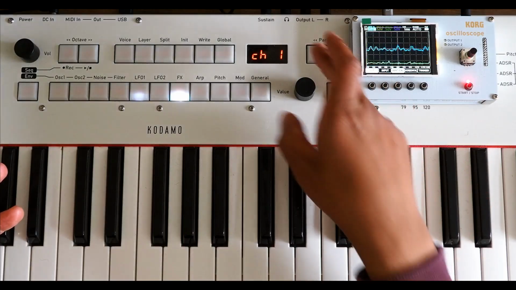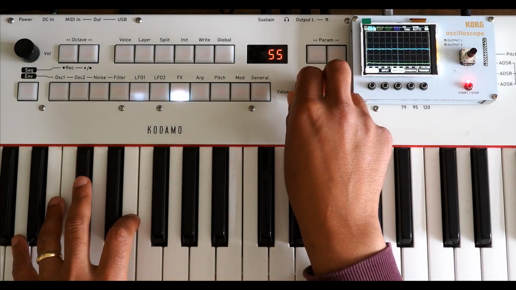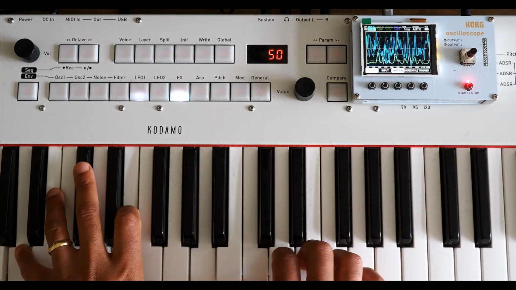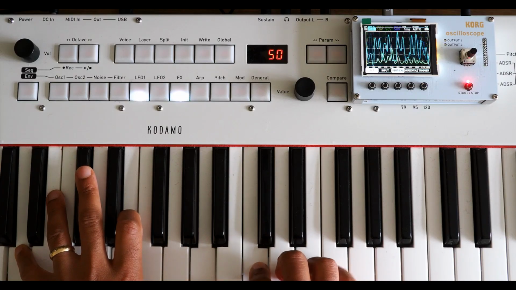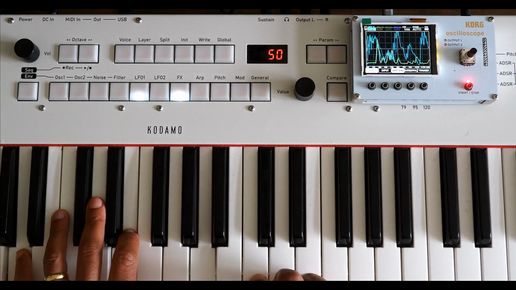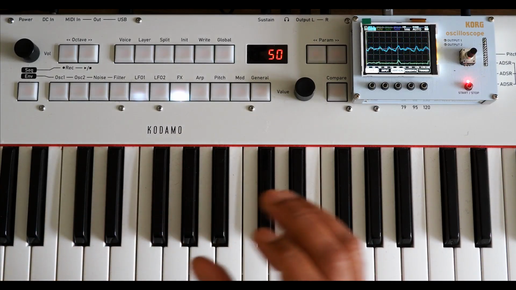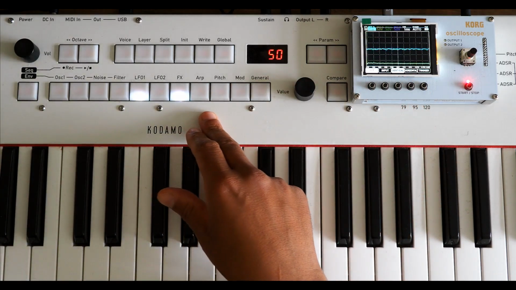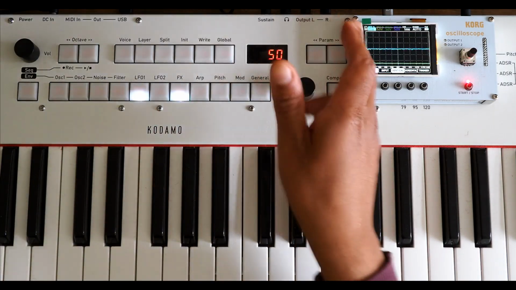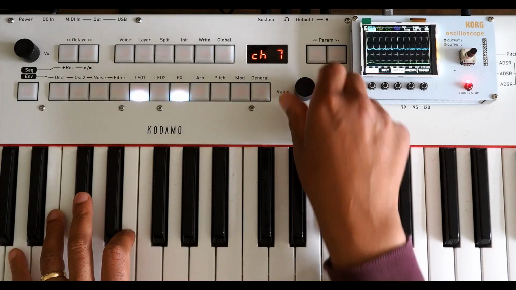You won't hear it though until you change the balance. So let's change the balance to 50%. And now we should hear the chorus. As you can hear, that's made the sound stereo, because the effects are all stereo. So great, we've added the chorus. We could choose between different ones, let's go to 7, which I think is another good one.